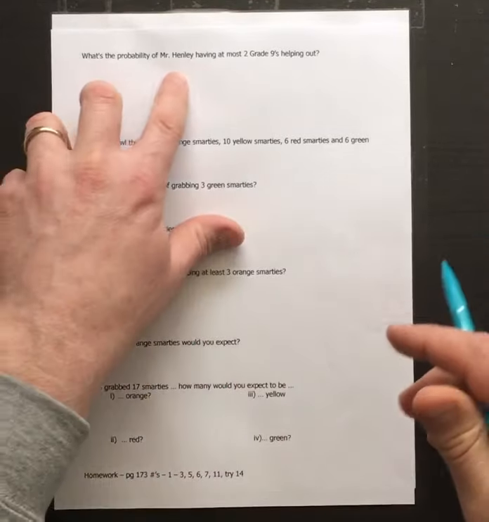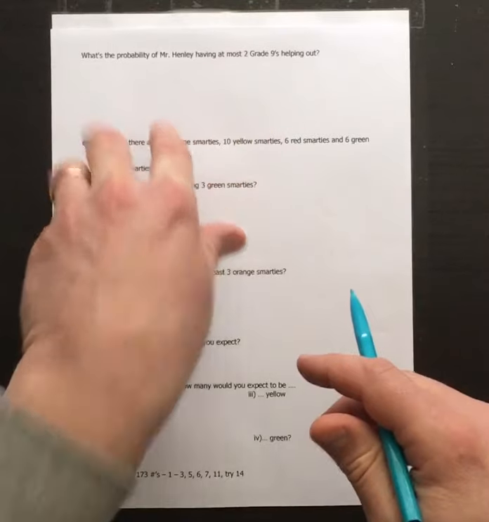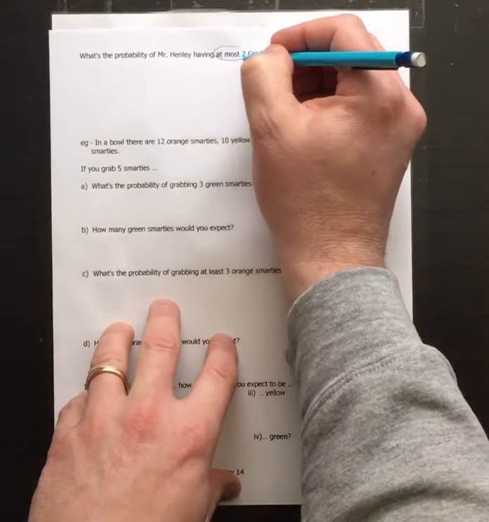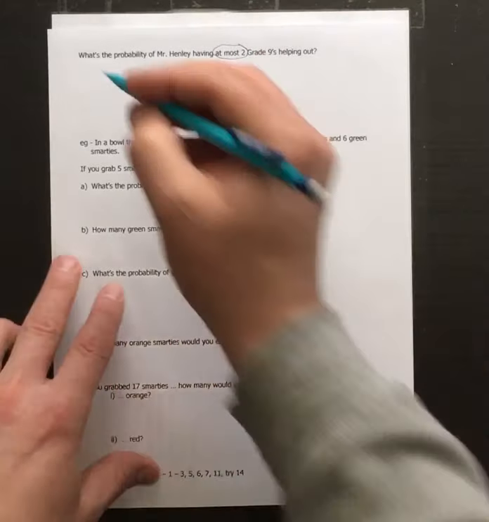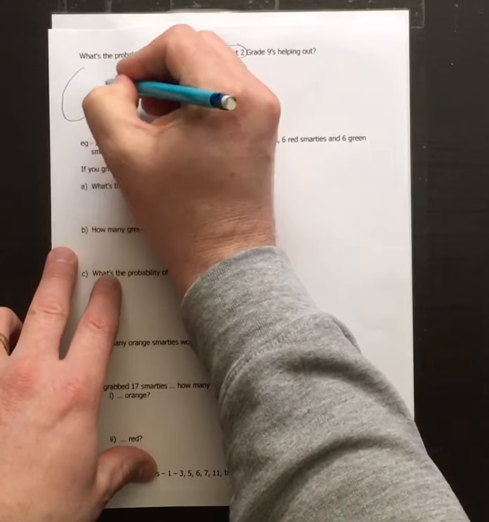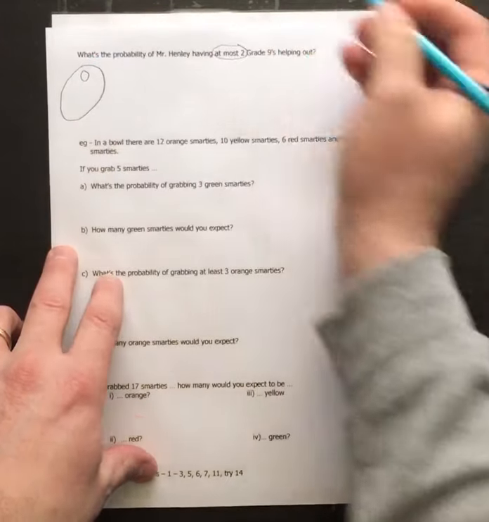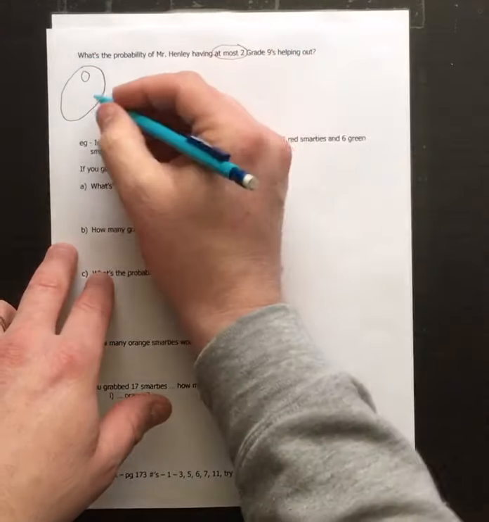Here, what's the probability of Mr. Henley having at most 2 grade 9s helping out? Now, first of all, the word at most 2. What does that mean? Okay, so I'll draw my pools. Again, I already have it from the previous page, but that's okay. We're talking about 9s again. We could change this to grade 10s, in which case a success would be a grade 10.